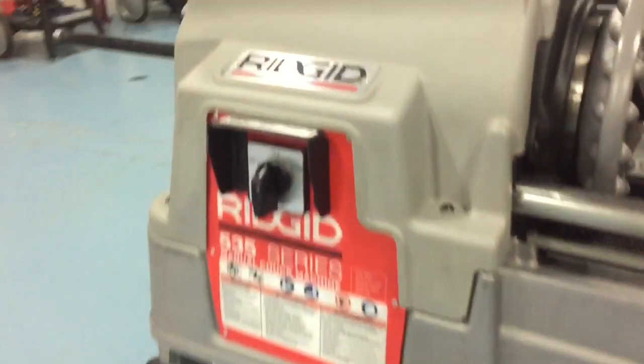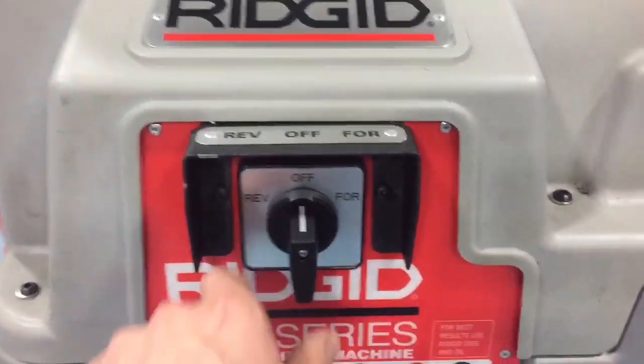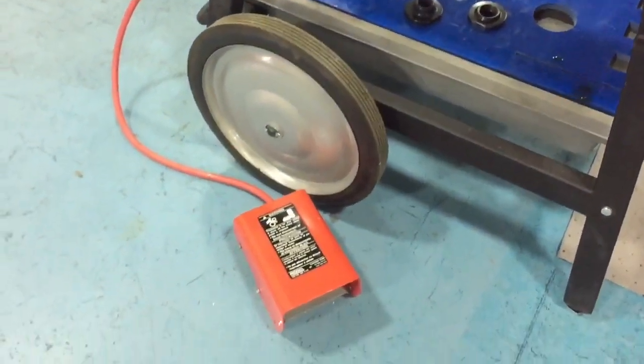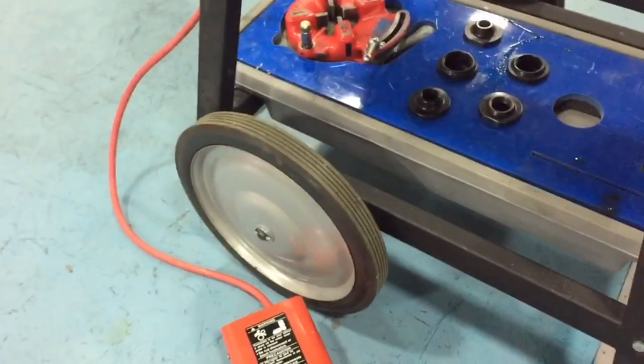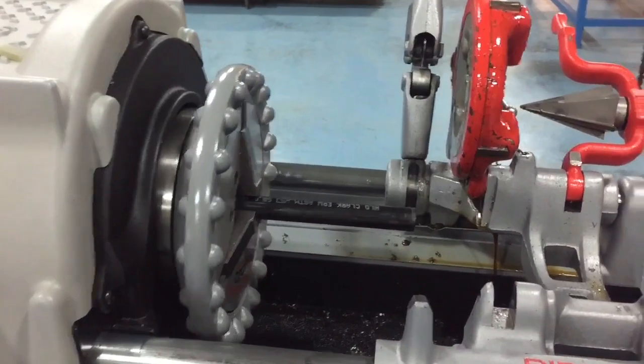Right now I have the switch for the threader in the off position, but when we go to use it we want to have it in the forward position here, so it's ready to go now. And when I push on the foot pedal down here, you can hear it operate, and you can see up here it's turning our pipe.